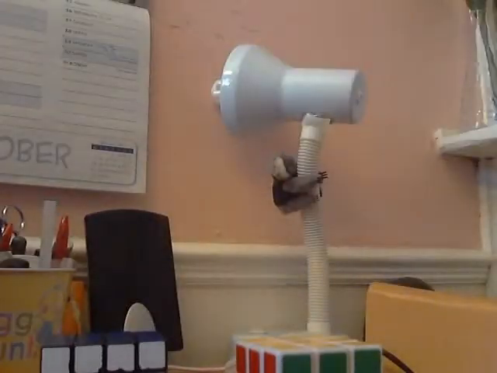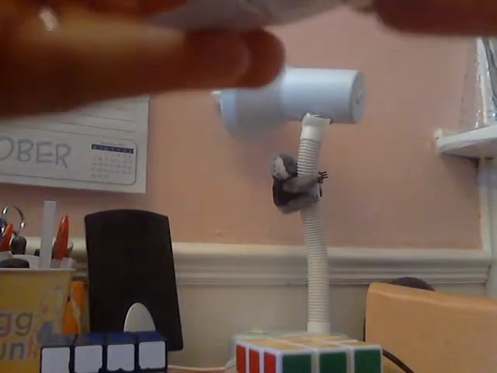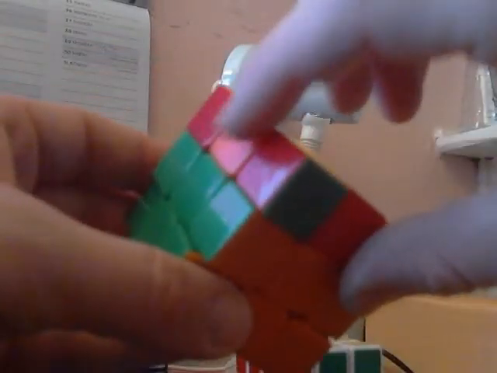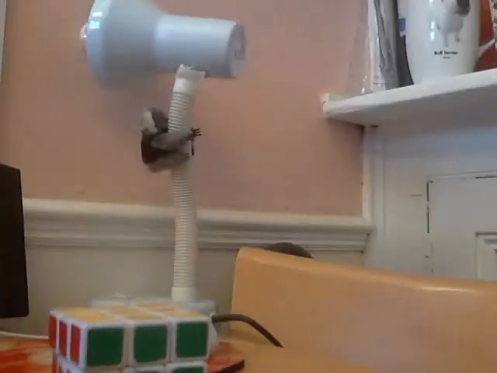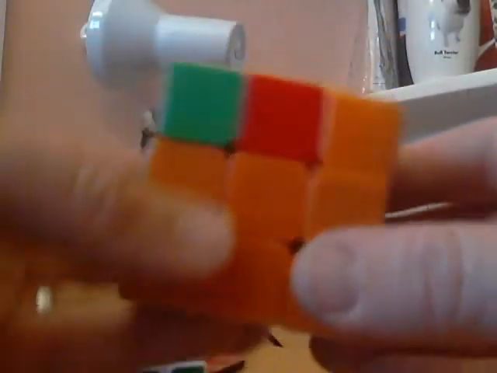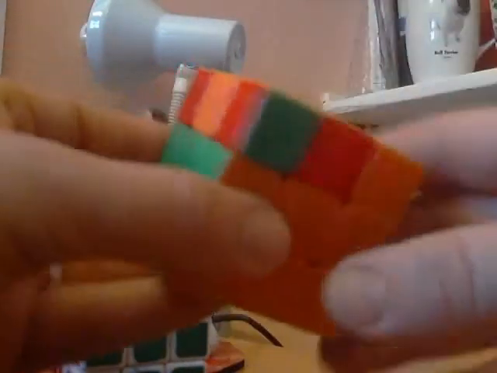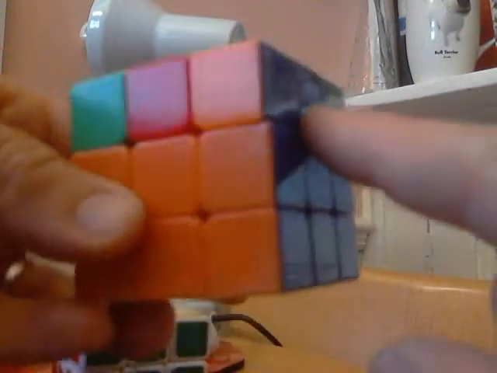Alright. And finally, G-perm D. Okay, headlights have the opposite color in between them, and the block's here matched up.